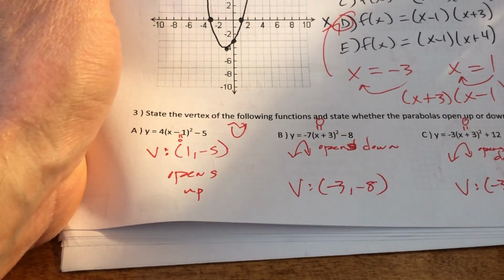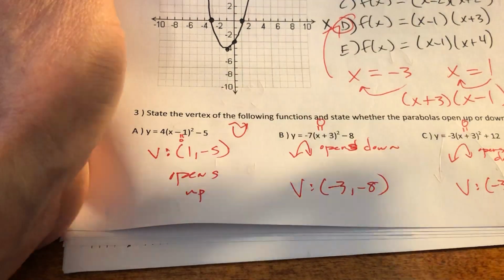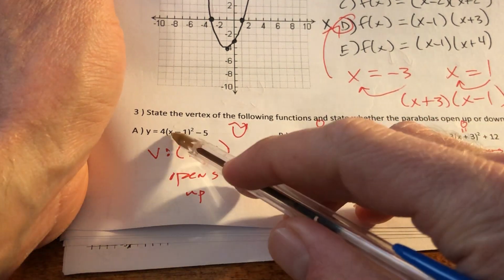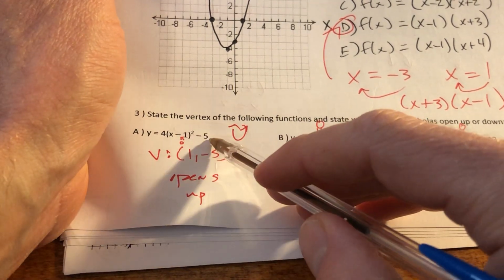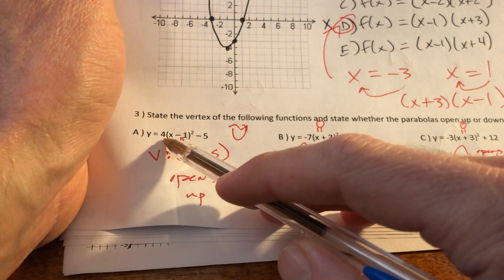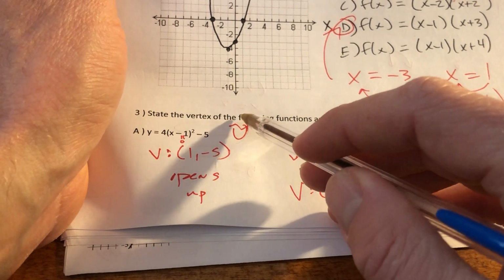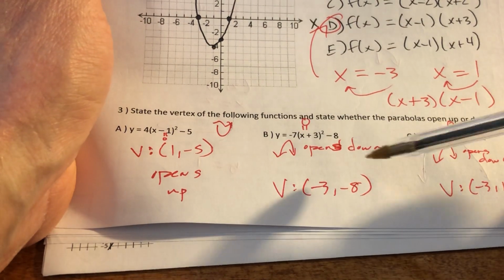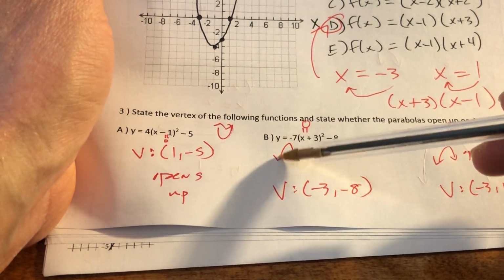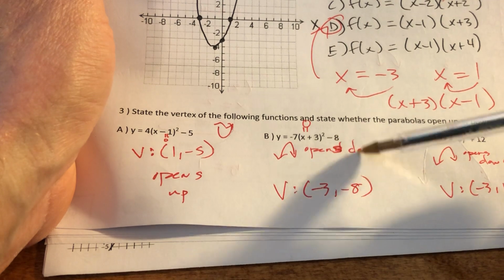State the vertex and whether it opens up or down for these parabolas. So these are all in vertex form, so I set this equal to 0. My vertex is (1, -5). This is a positive x squared, so it makes a u. And a u opens up, folks. It's going up. This is a negative x squared, so it makes an igloo. And an igloo opens down.